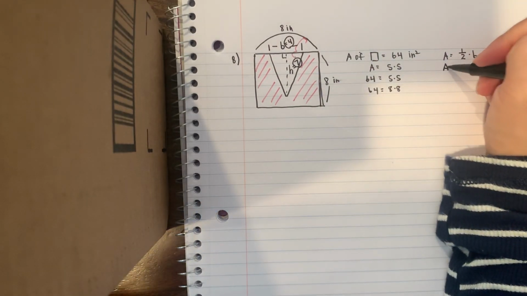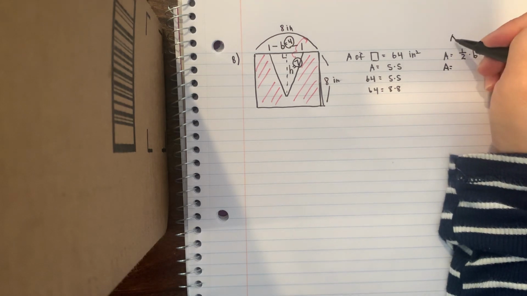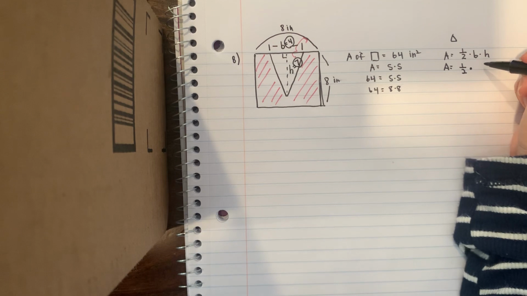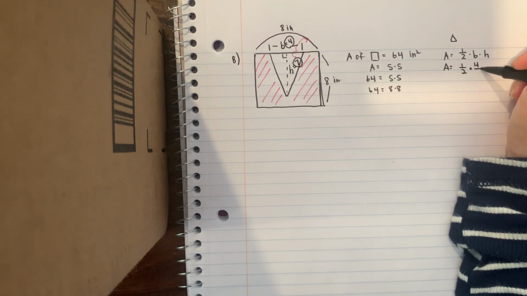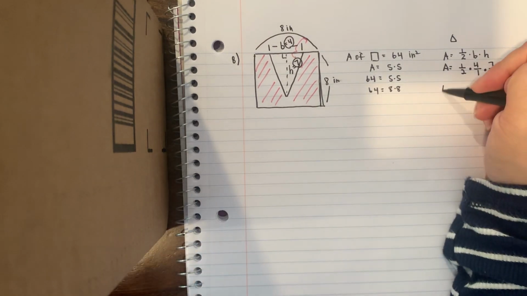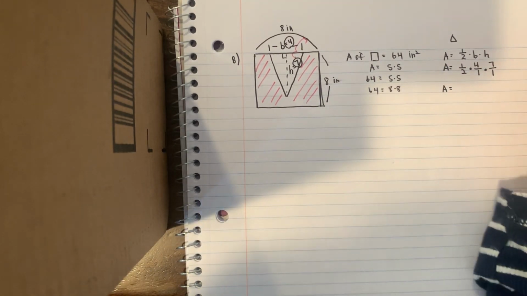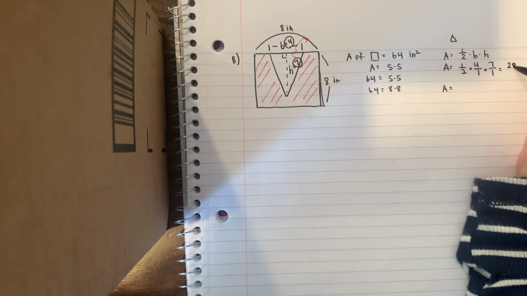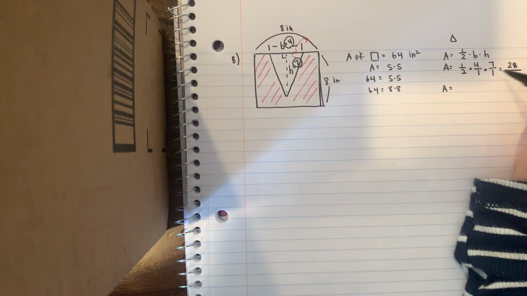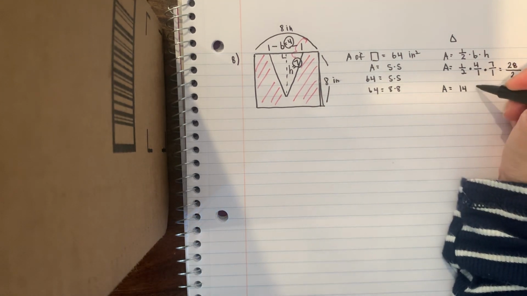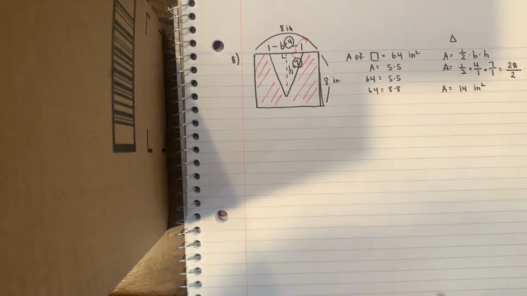So now substituting those numbers, area of the triangle is 1/2 times base is 4, so I'm going to write 4 over 1, times the height is 7, I'm going to write 7 over 1. Area equals, so I'm just going to multiply across. I get 28 over 2 times 1 times 1 is 2. 28 divided by 2 is 14 square inches.